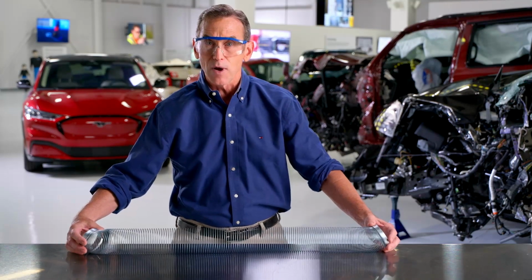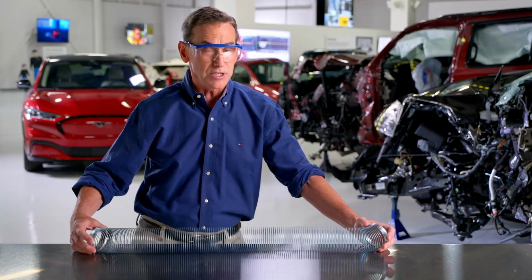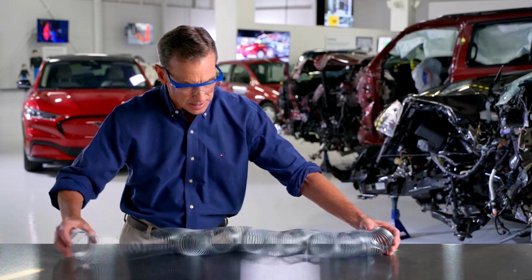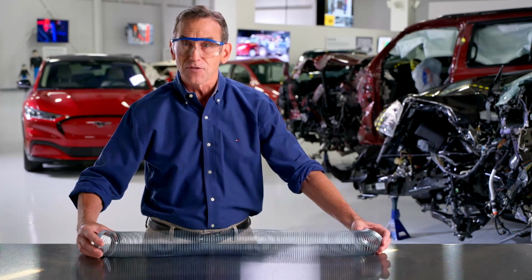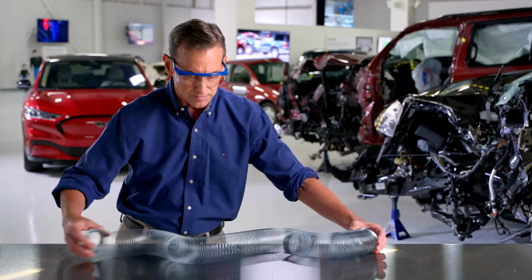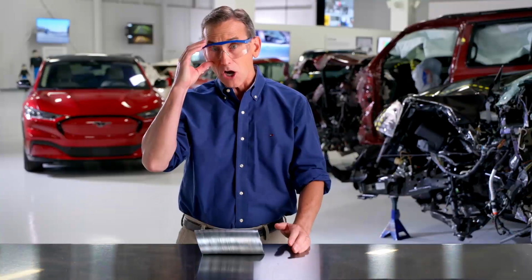How about when you were making the waves? Did you notice a relationship between the frequency at which you were generating the waves and the wavelength? Faster the frequency, the shorter the wavelength. Slower the frequency, the longer the wavelength. So let's connect all of this to the crash avoidance sensors.